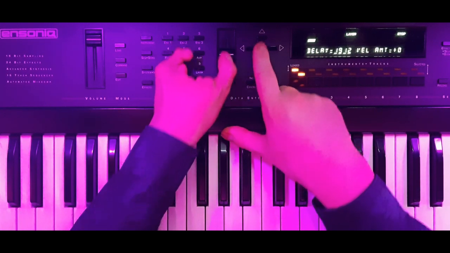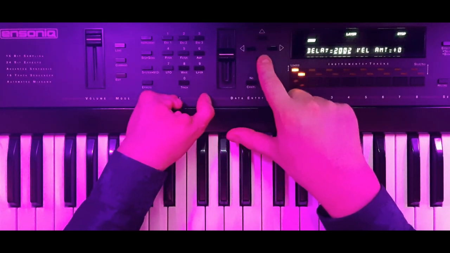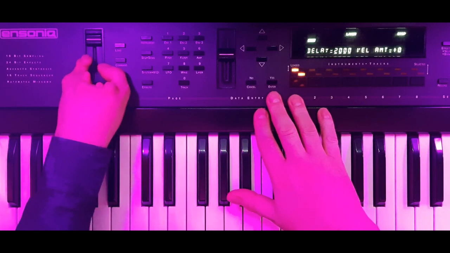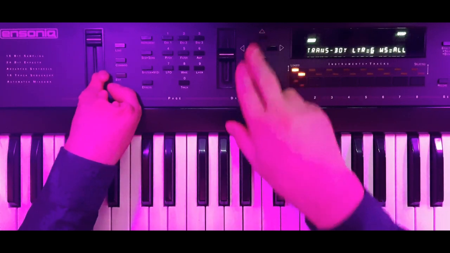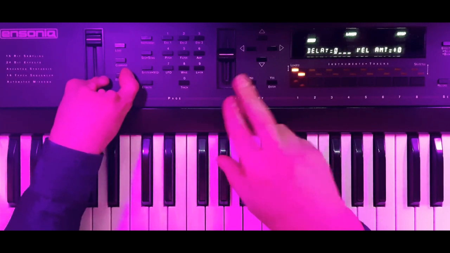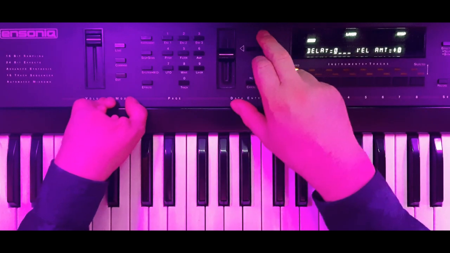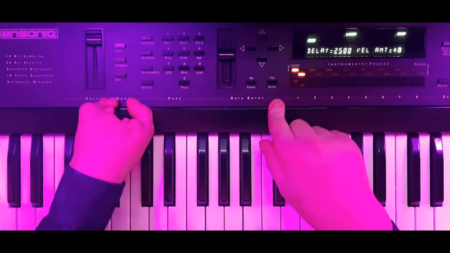Oops. There we go. Press edit button and layer 6. Press edit and set the delay time to 2500. We can do this by pressing the up and down arrow buttons at the same time.